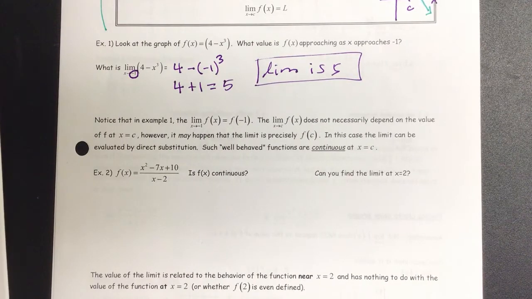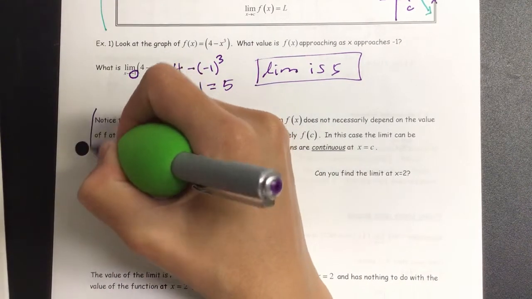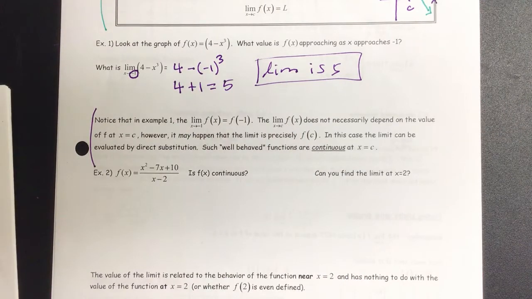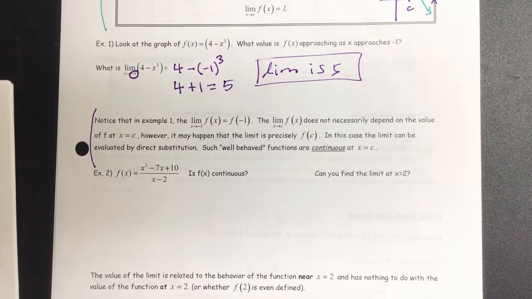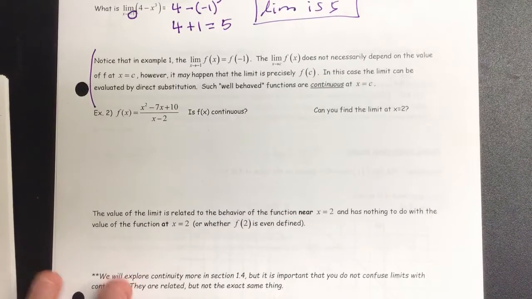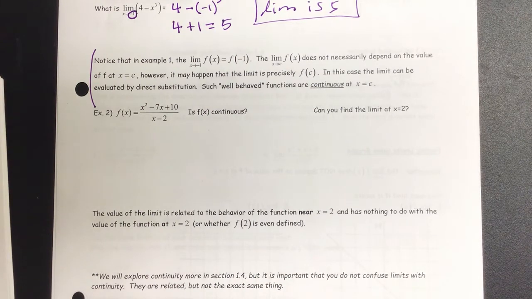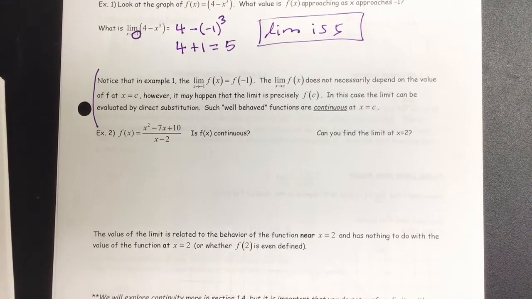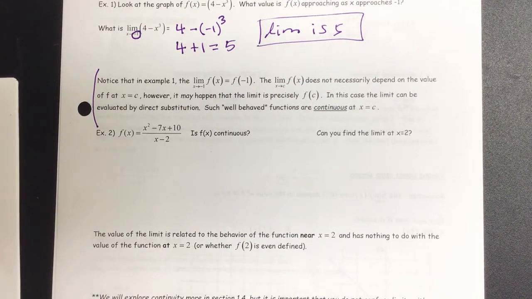Okay, now let's read the next piece to your neighbor. Notice that in example 1, the limit of f of x is 5. The limit of f of x does not necessarily depend on the value at f of c. However, it may happen that the limit is precisely f of c. In this case, the limit can be evaluated by such well-behaved functions as continuous f of x.